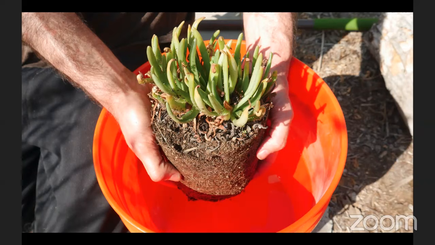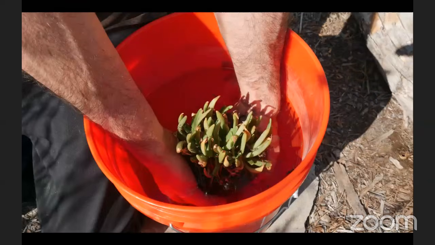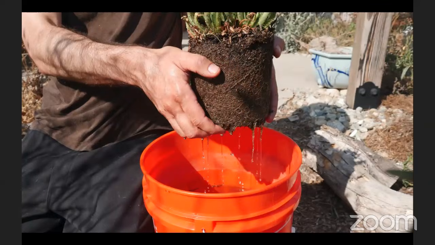Unless the plant has underdeveloped roots to where the soil is just loose at the edges, I will carefully dunk it in a 5-gallon bucket of water, because you really want to make sure that when the transplanting process is happening, which can be stressful to plants, it has all the water it needs. It's not going to be water stressed at all. Then pull that out and let the water drain out some.